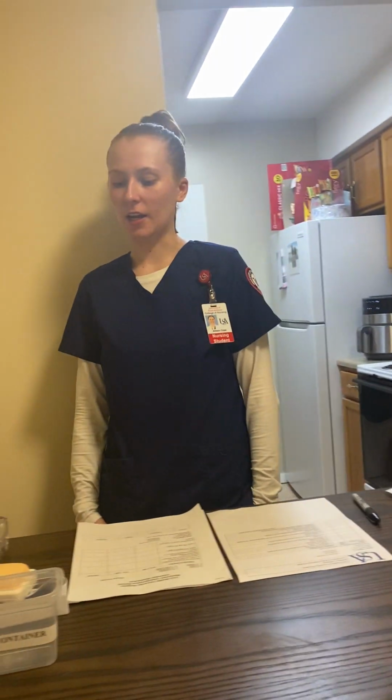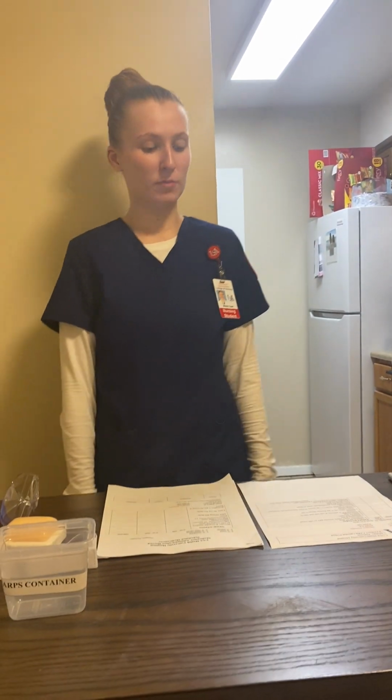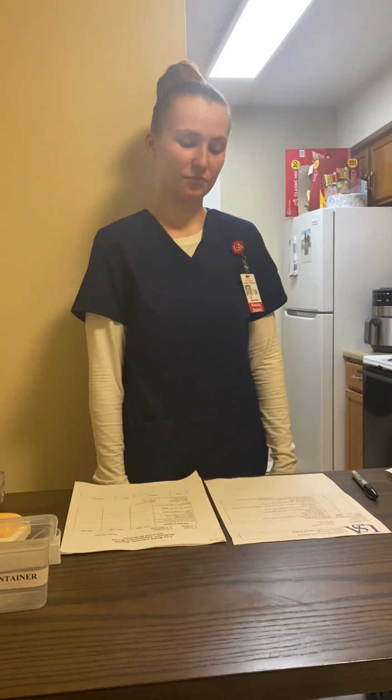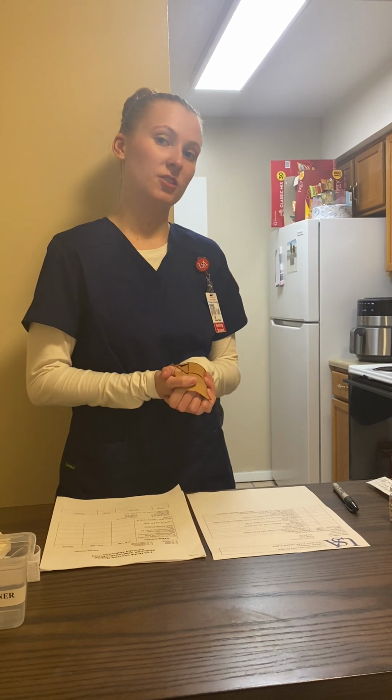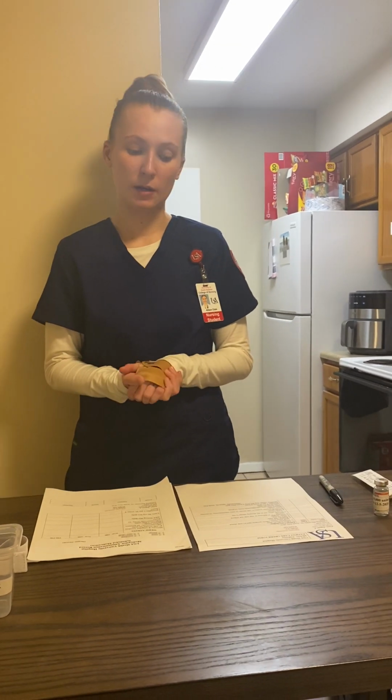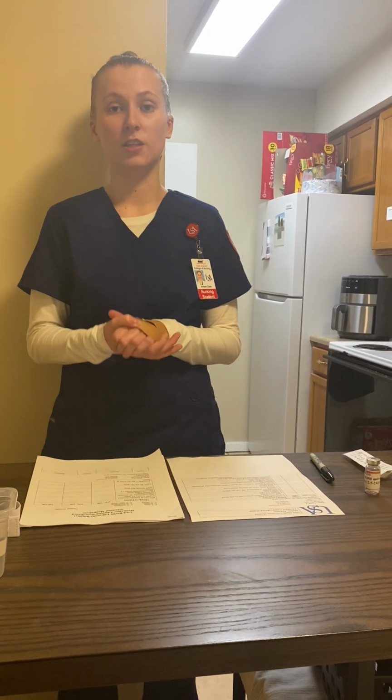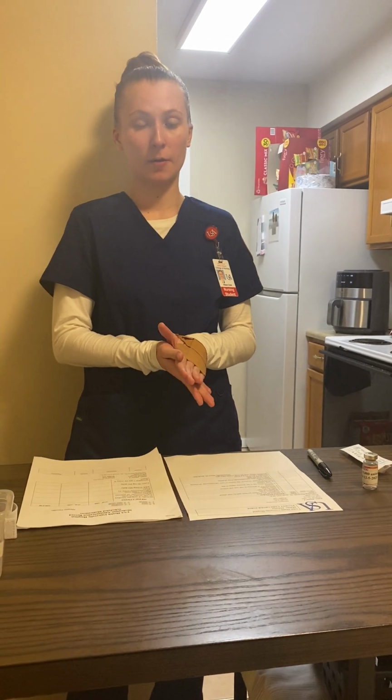I am a nursing student here at South, and today I will be demonstrating how to properly administer injectable heparin. Whenever you're preparing any type of medication, you want to make sure that the medication room door is closed, and you want to limit distractions: no phone use, and limit conversations with your colleagues unless it pertains to the medication you're preparing.